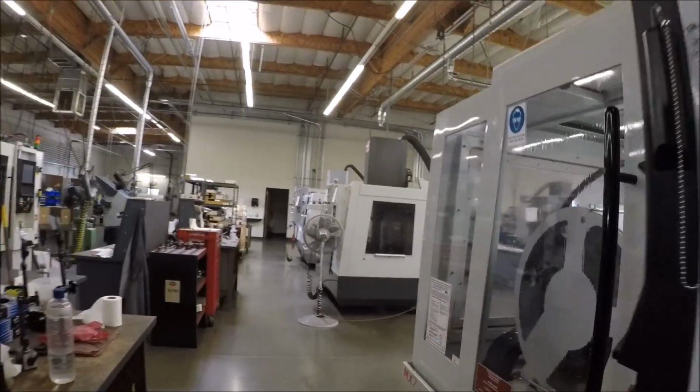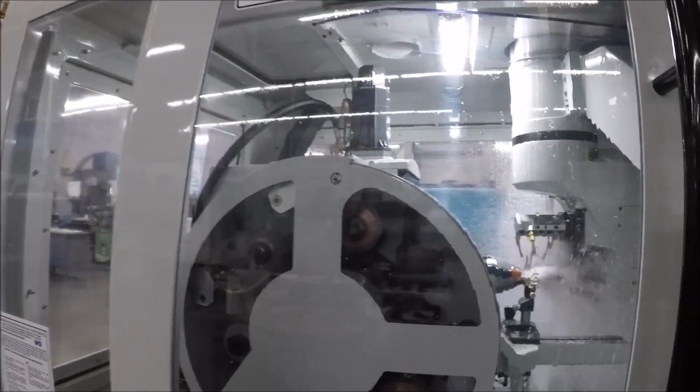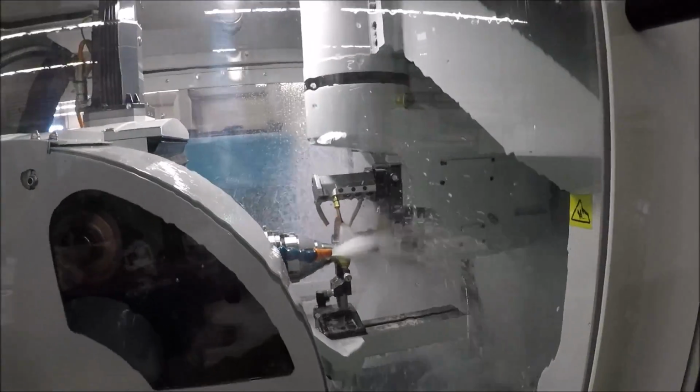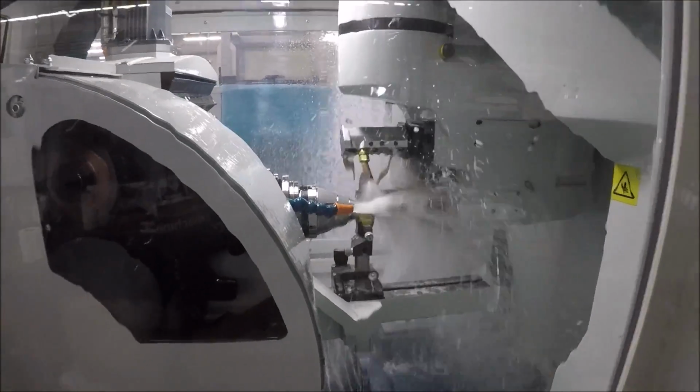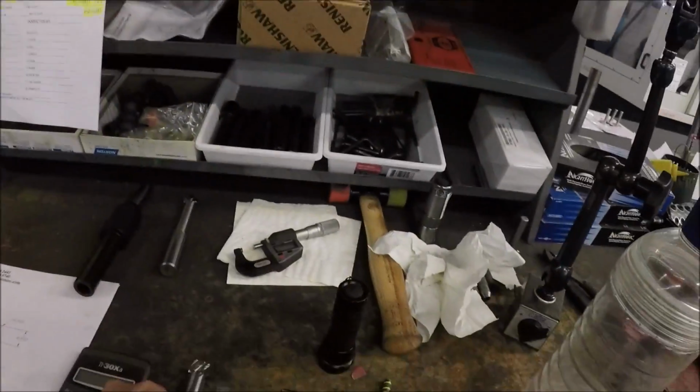And on this machine here, grinding the neck. It's actually finishing it right now. So it's still rough rolling the neck in there. And here's one of the finished ones right here.